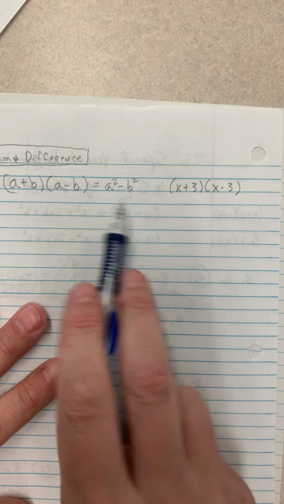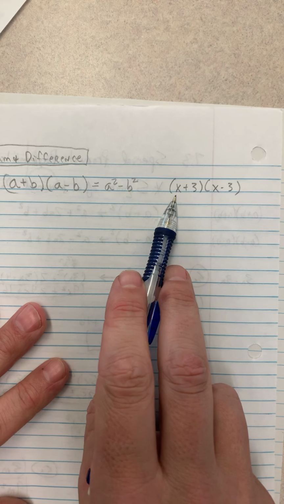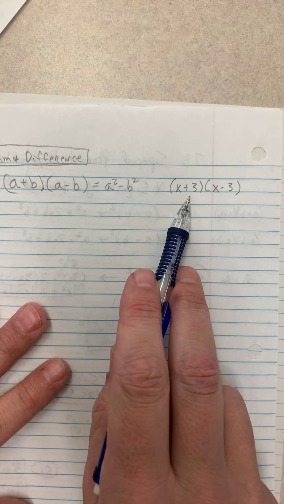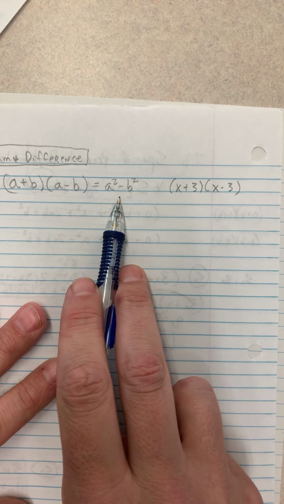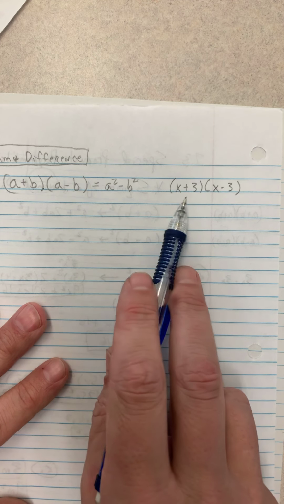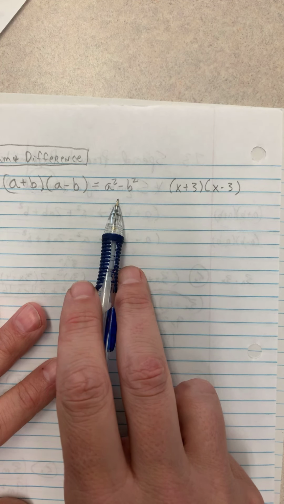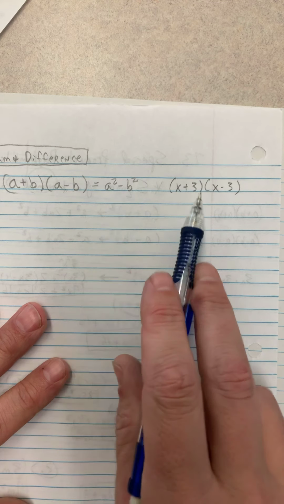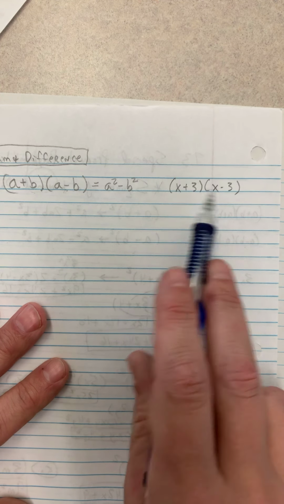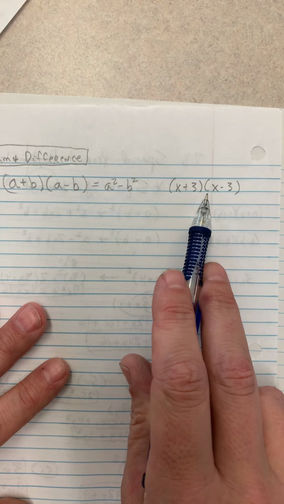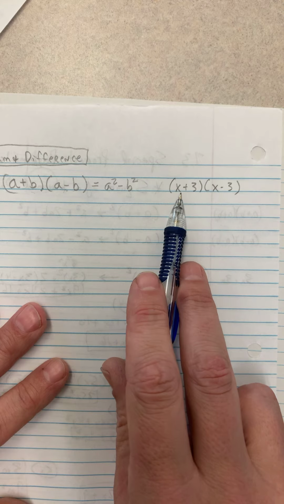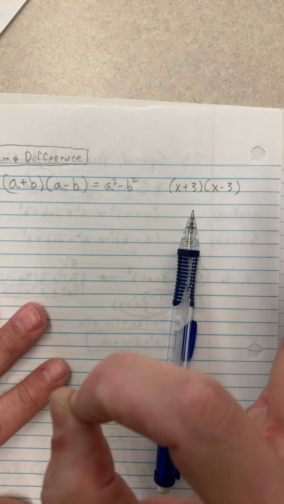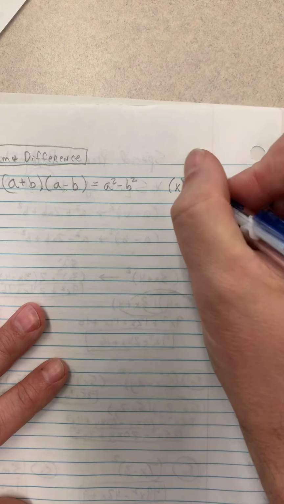Now, if I look at just what's here, it's x squared minus b squared minus 9. Notice, there's no middle term. And there's not going to be a middle term because my middle term comes from the sum of the products of your outside negative 3x and your inside positive 3x. And what happens when I take 3x minus 3x? Well, that is 0. That's why my middle term goes away.